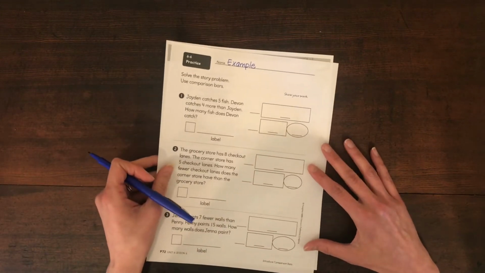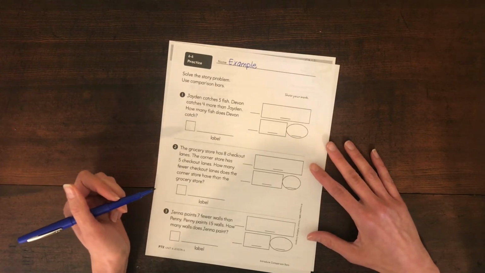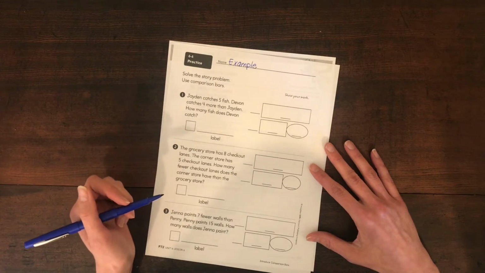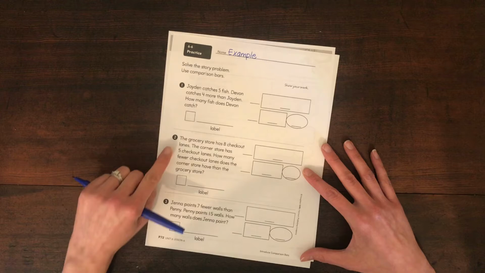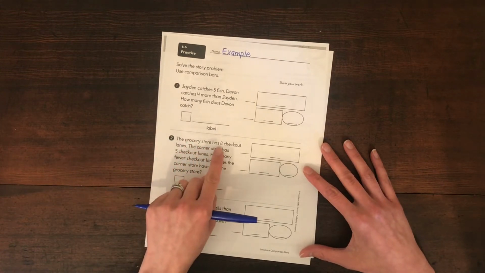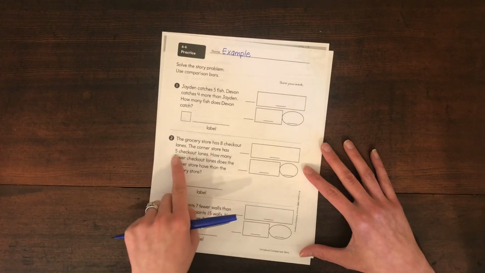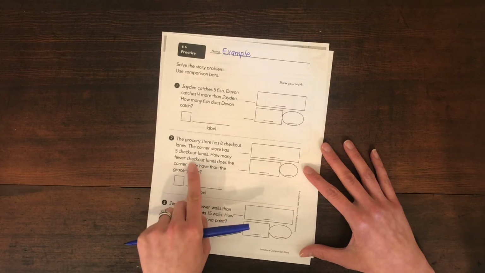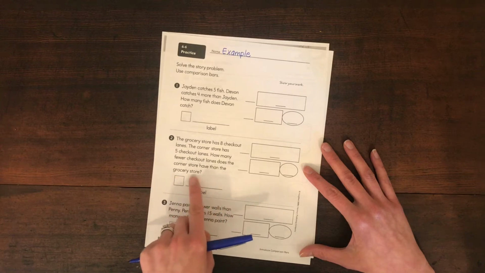Using comparison bars is like picturing the groups of data lined up in a row and matched like we did in last week's lesson. I will show you that as we start with problem 2 first. So problem 2 says, the grocery store has 8 checkout lanes. The corner store has 5 checkout lanes. How many fewer checkout lanes does the corner store have than the grocery store?